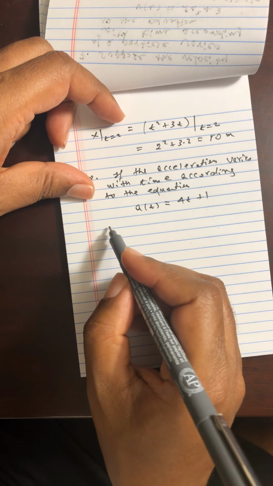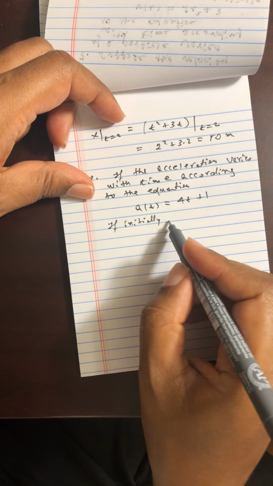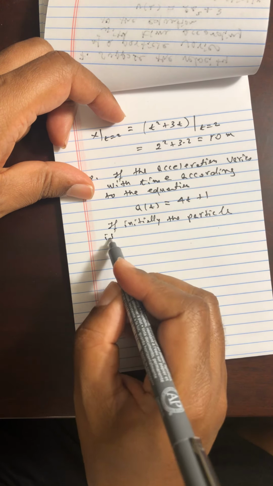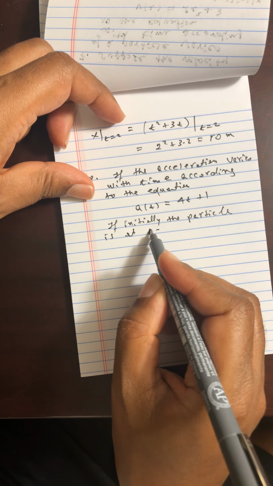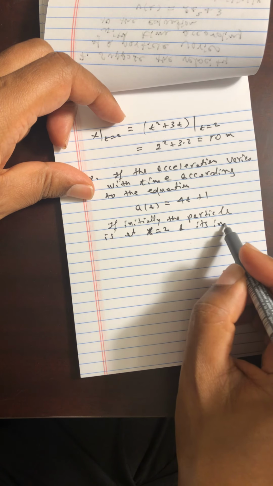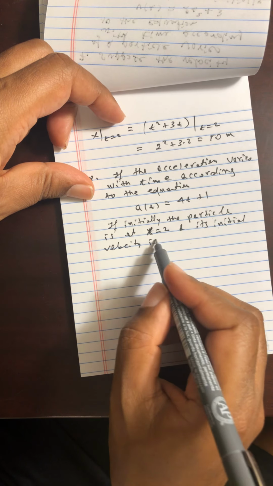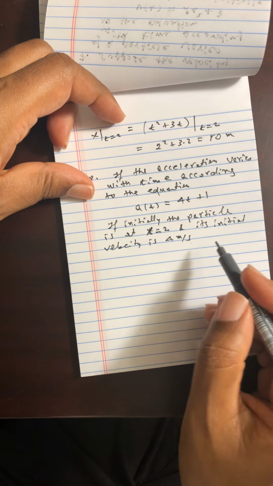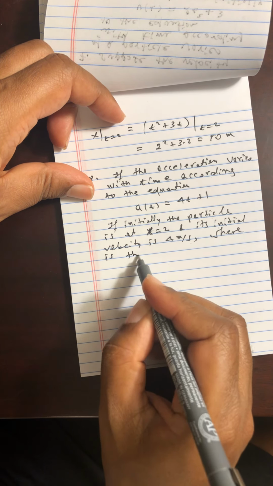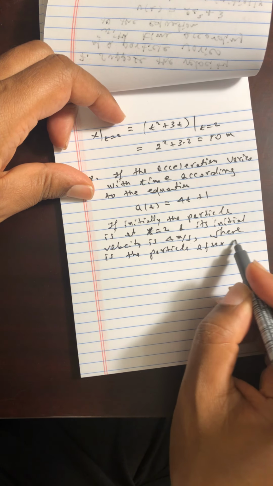Now if initially the particle is at x equals 2 and its initial velocity, let's say, is 4 meters per second, where is the particle, let's say, after 5 seconds?